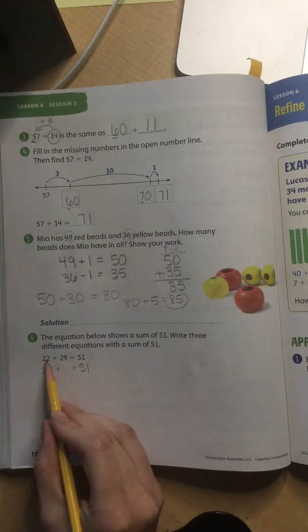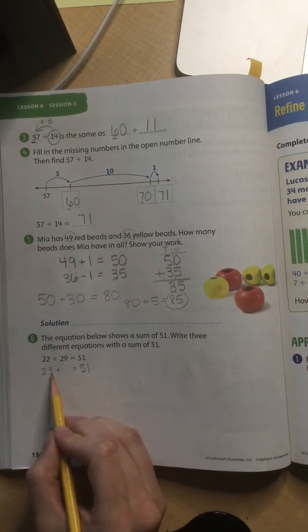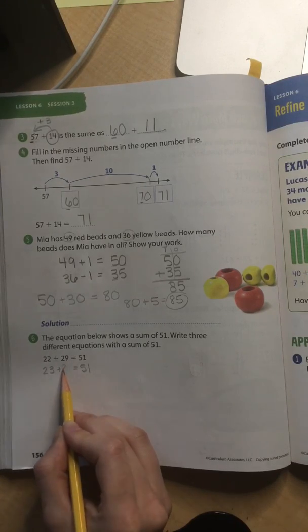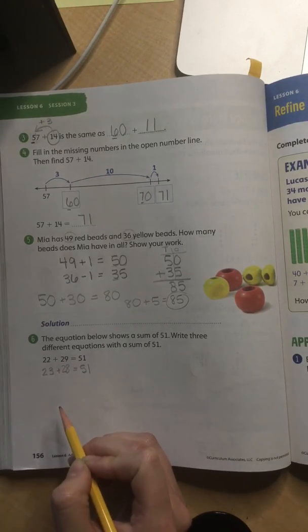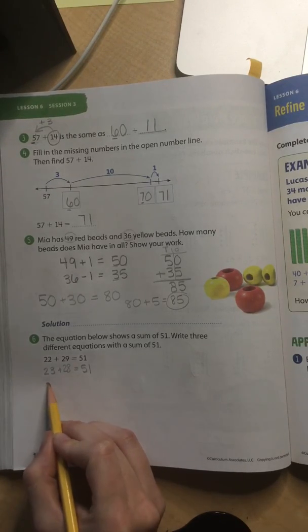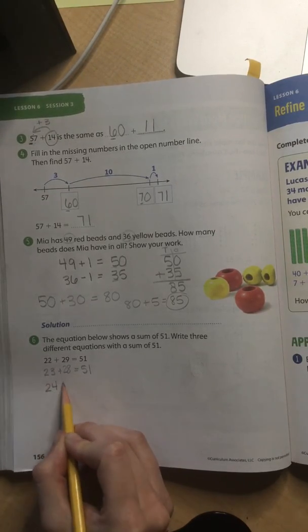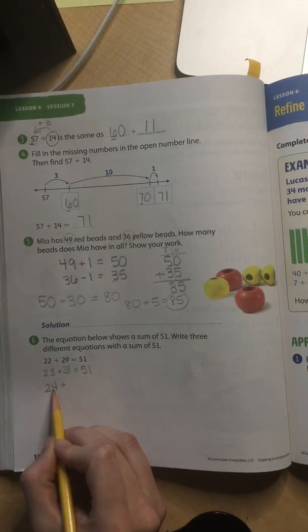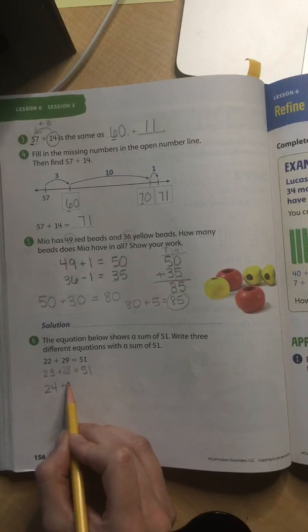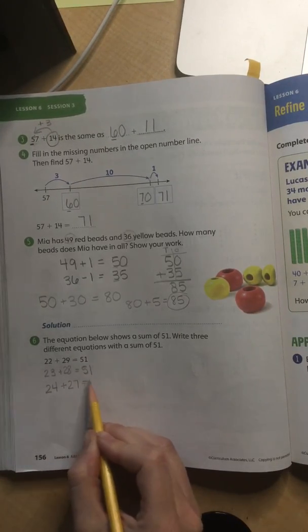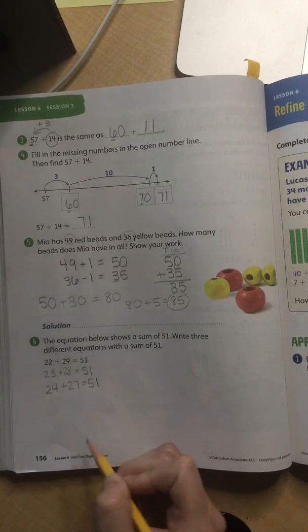So if I added 1 here, I'm taking 1 away here. So if I added 1, I'm taking away from 29, which would be 28 equals 51. Let's do 22, 23, 24. So if I added 1 to get from 23 to 24, I'm going to take away 1 from here. So if I took away 1, I'd have 27 equals 51.